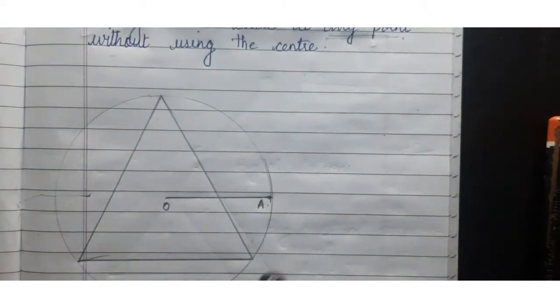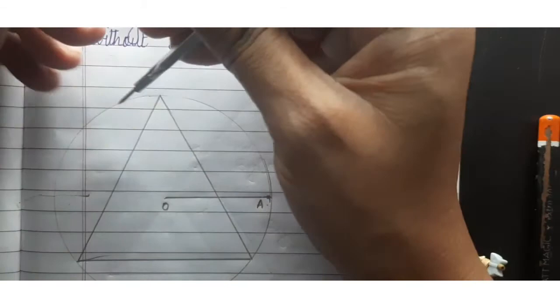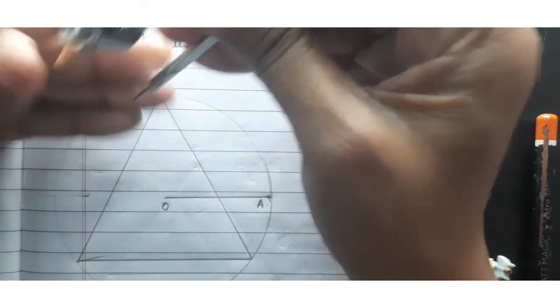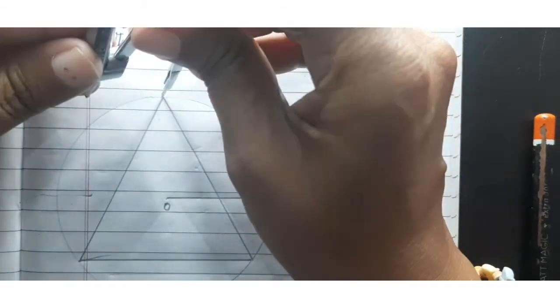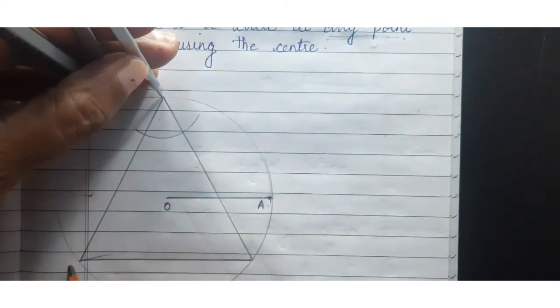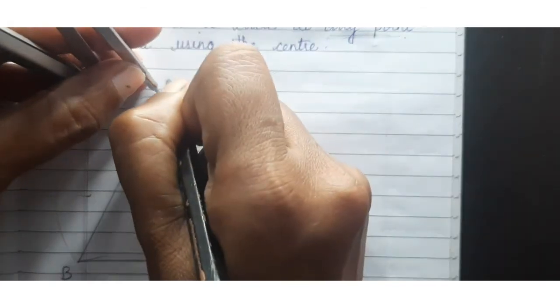Now after drawing the triangle, you must be aware of the concept of angles in alternate segment. That same concept we have to use over here. So I'll name this triangle first. This is B, C, D.